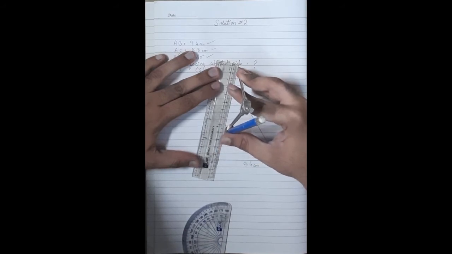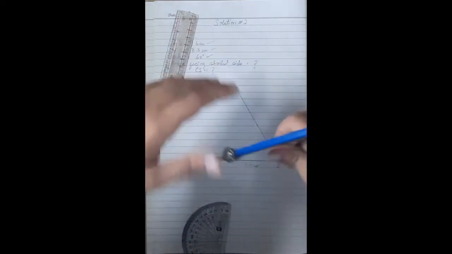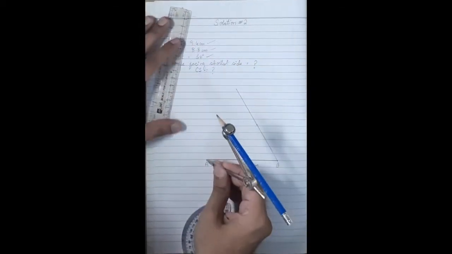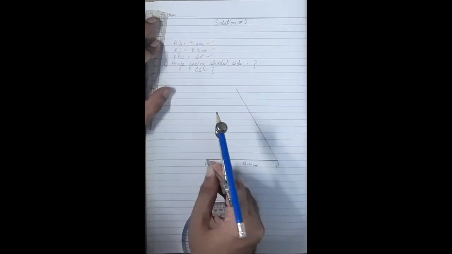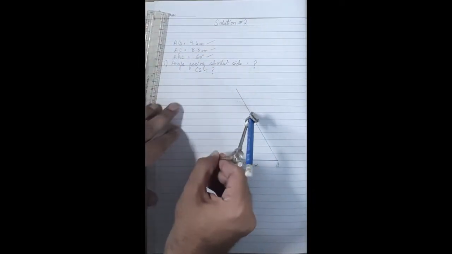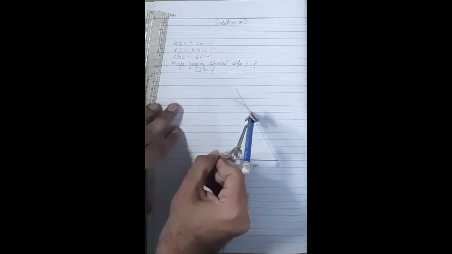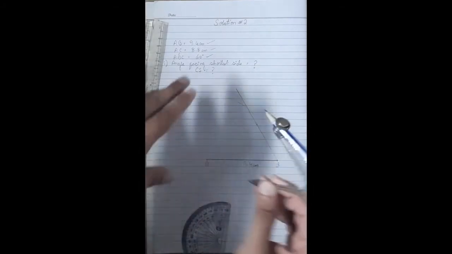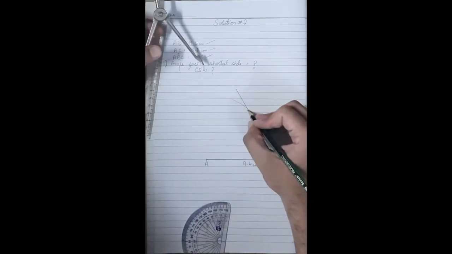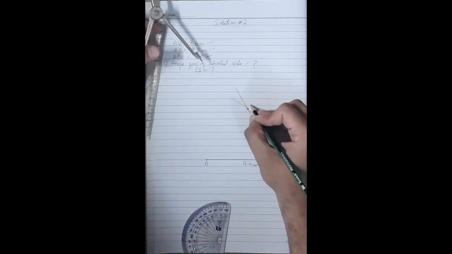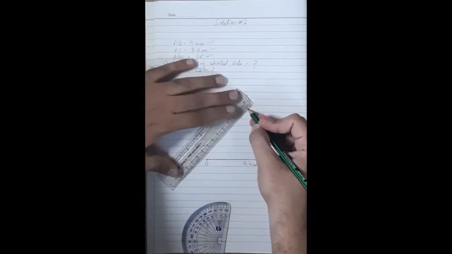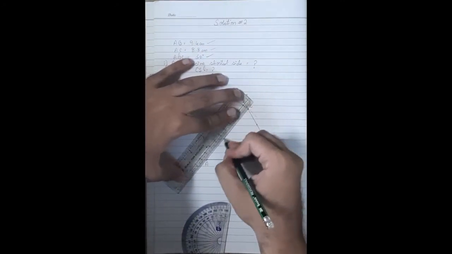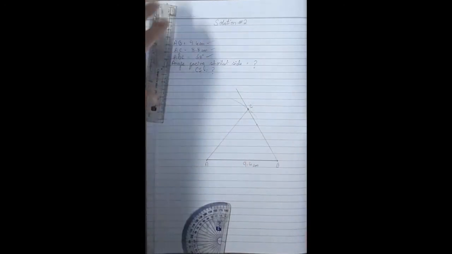This is 8.8. So now this is 8.8 and we will keep it at A and we will make C. So we will keep it at A, make an arc cutting this extended line, and where it cuts, this is point C. Now we will join this C and A to complete our triangle.